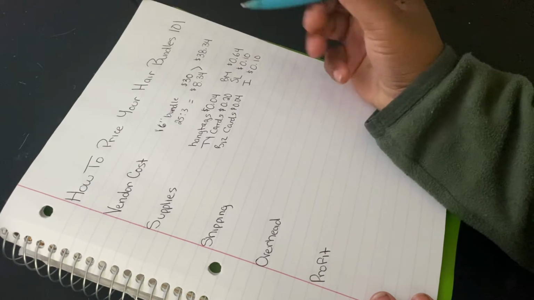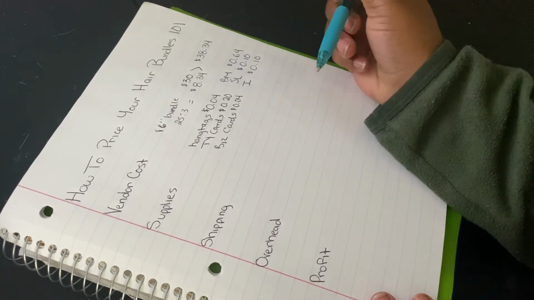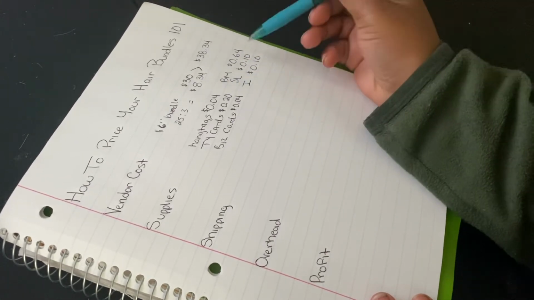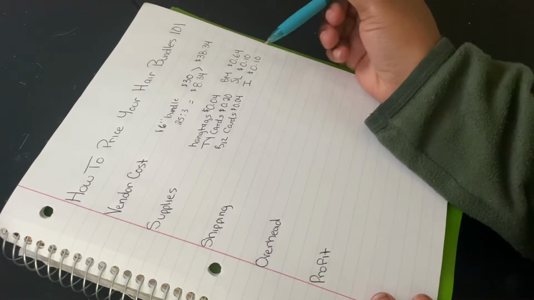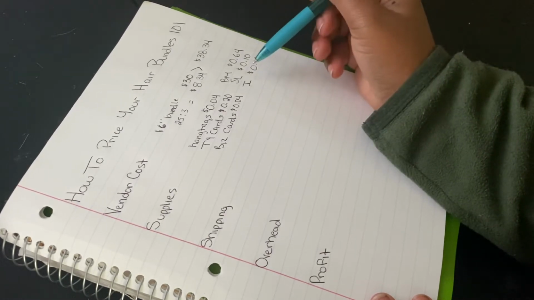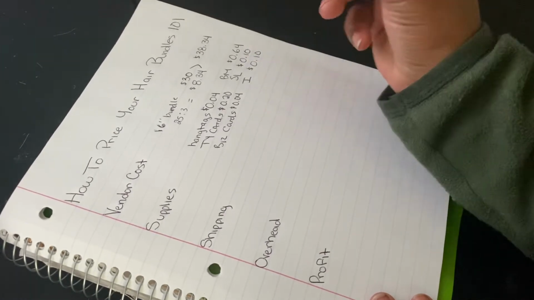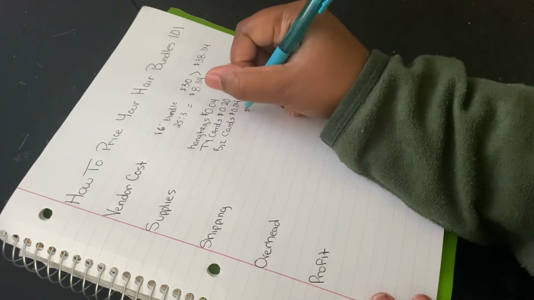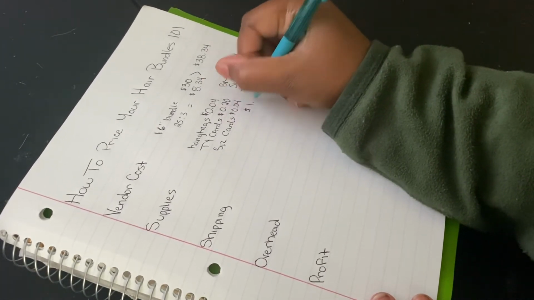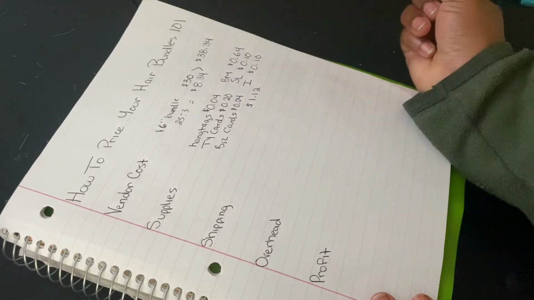So if I add all of these numbers up, the 4 cents, 20 cents, 4 cents for the business card, 64 cents for the bubble mailers, and 20 cents collectively for the shipping label and the invoice, I am going to get a total of $1.12. Okay?